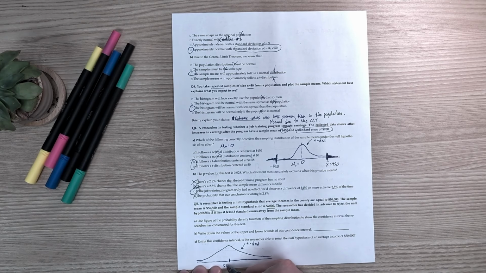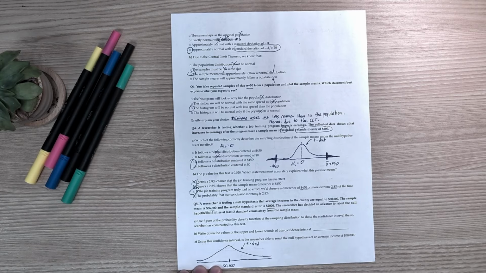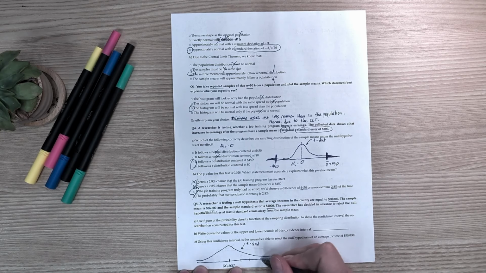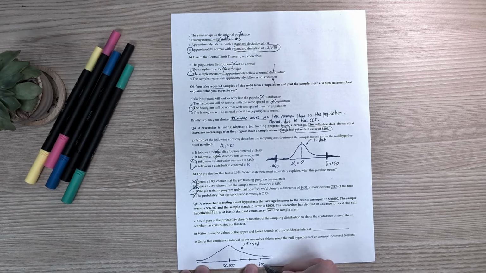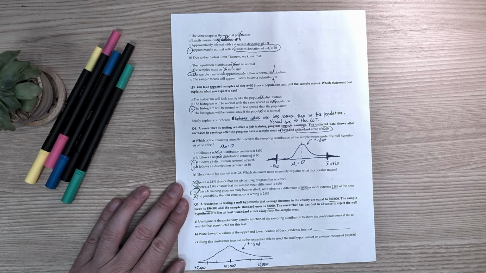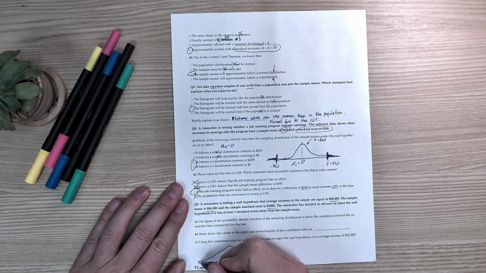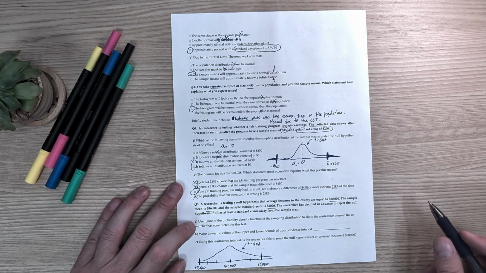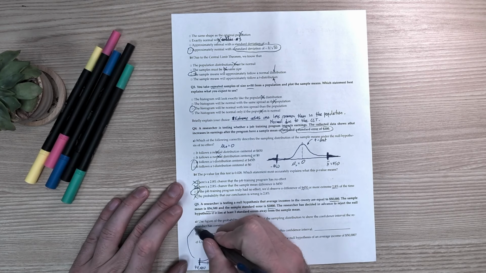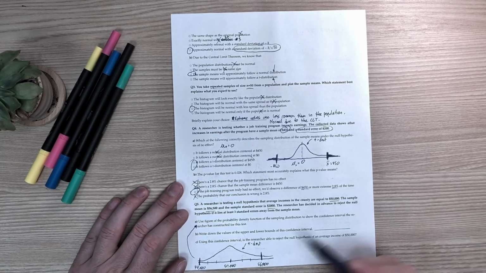So here we have 50,000, it's our null, and each standard error is 2,000. So I'm going to set up 3 of these. In the positive direction, that's 56,000. And in the opposite direction, we have 1, 2, 3, we have 44,000. Okay, so this is our confidence interval. So this would answer the first part.